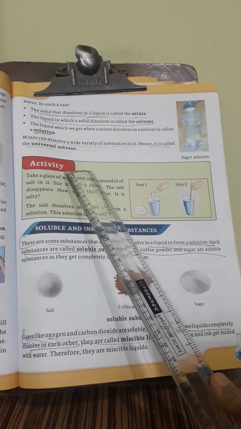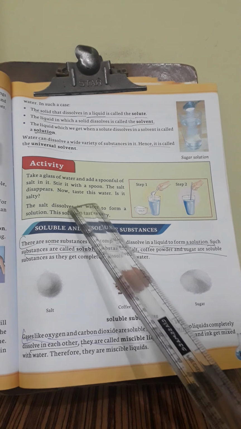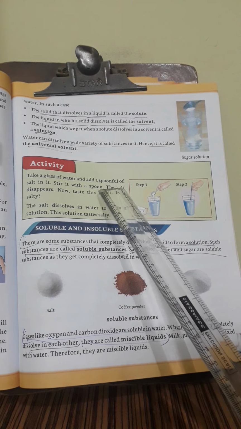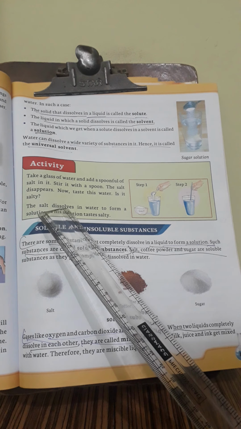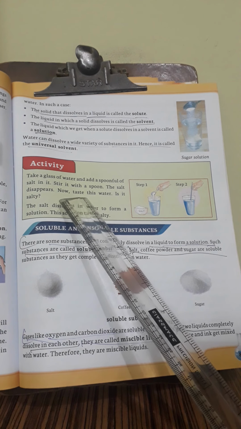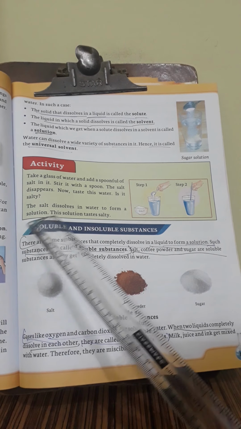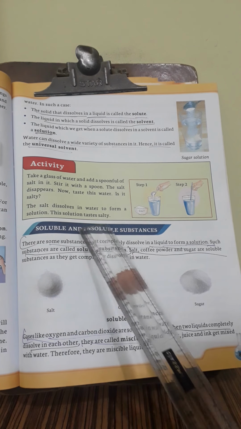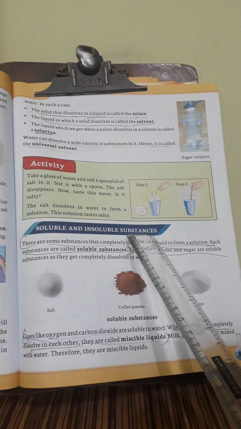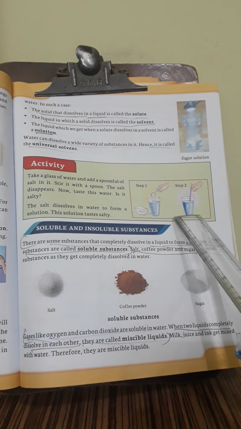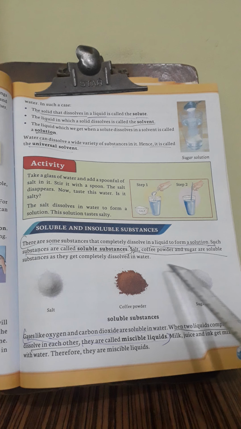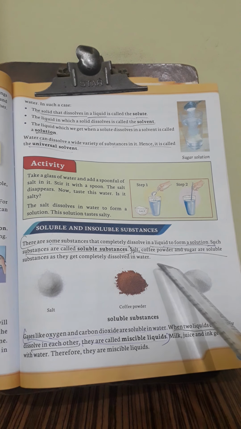Now coming to the activity. This activity you can perform. Take a glass of water and add a spoonful of salt in it. Stir it properly. The salt will disappear. Now taste the water. It is salty. The salt dissolves in water to form a solution, and the solution tastes salty. This is a salt solution.